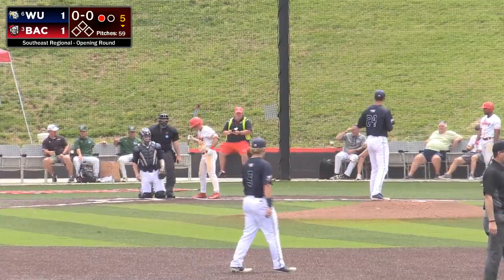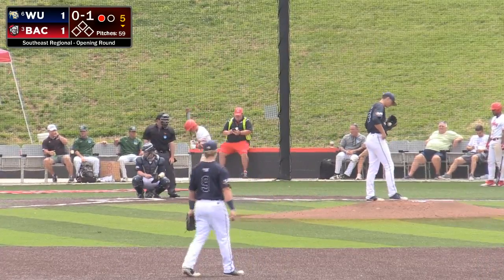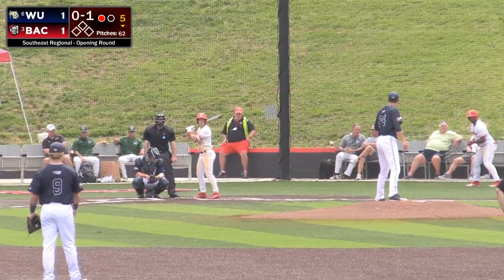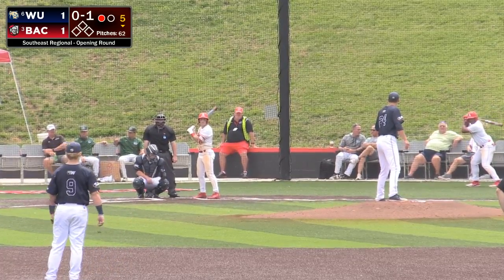And strike one to McGarry from Hunter Morgan, still on the mound for Wingate. Cameron Busby on the mound for Belmont Abbey.